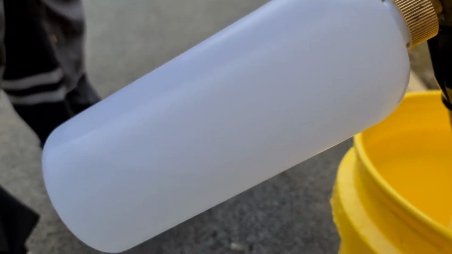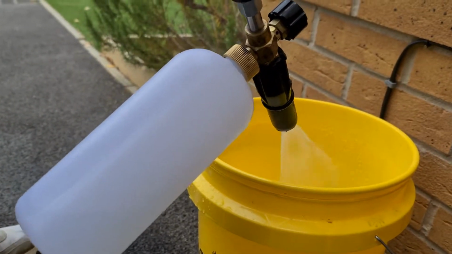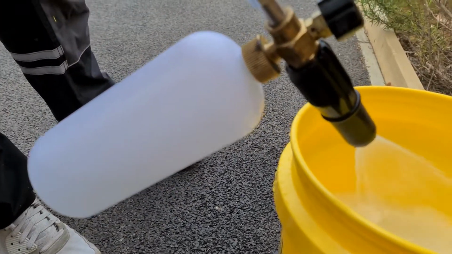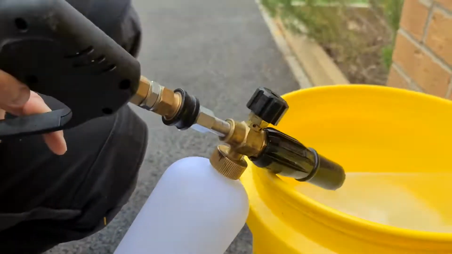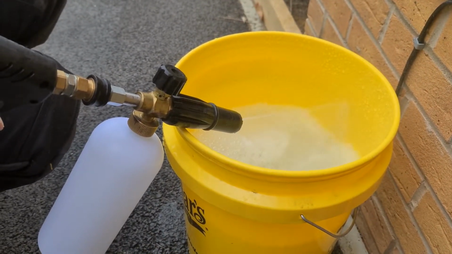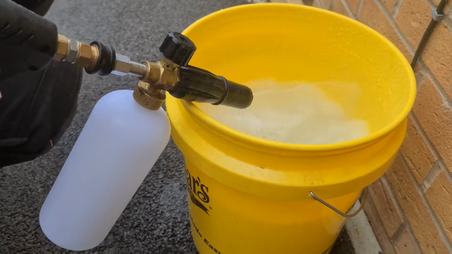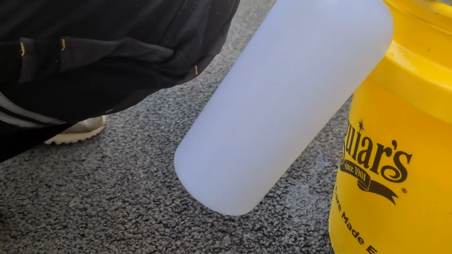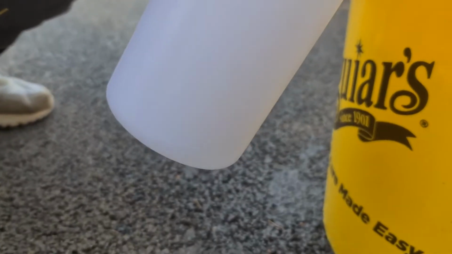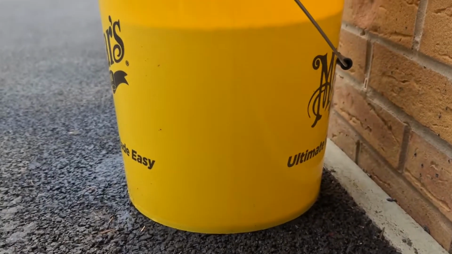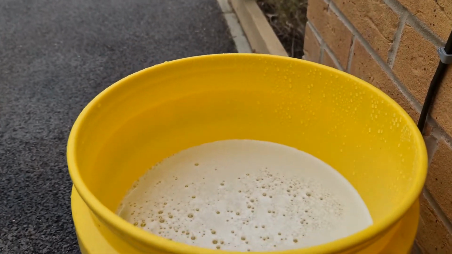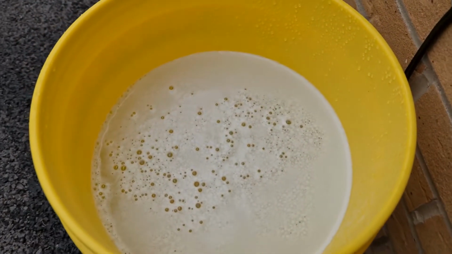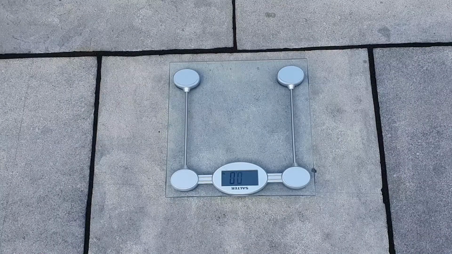Now, we've obviously speeded up this footage quite considerably, but you'll notice that the contents within the snow foam cannon's reservoir is decreasing. And once the reservoir is empty, the water in the bucket will represent the total volume, which we then need to measure using those trusty weighing scales.